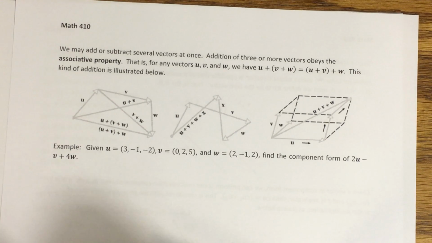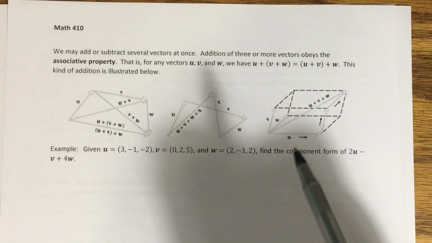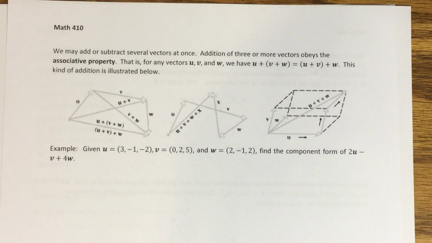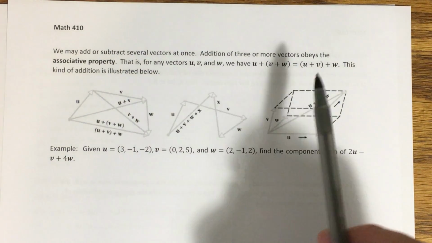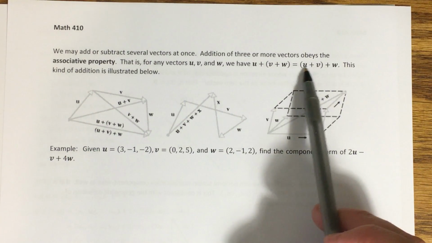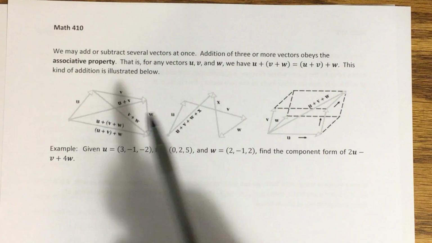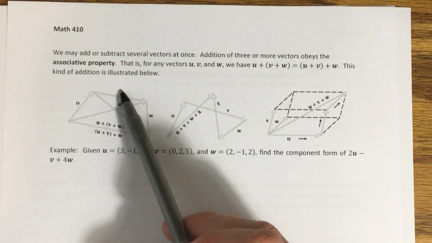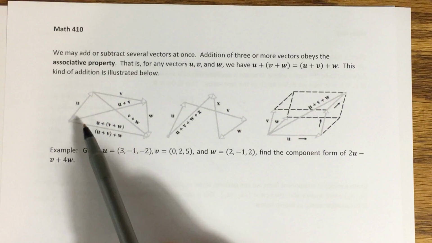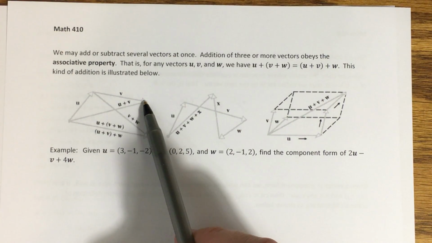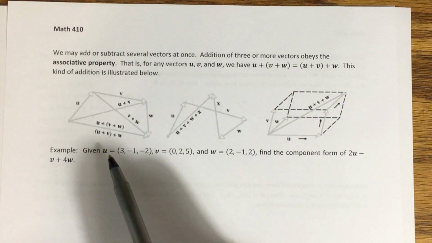But if the associative law holds for addition of vectors, then it shouldn't matter which of these we use, we should still end up with the same result. So let's take a look at the right-hand side of this first and see what it would look like in this diagram. Here's u and v. So the sum of u and v would be this vector right here, because they're already arranged in that form.